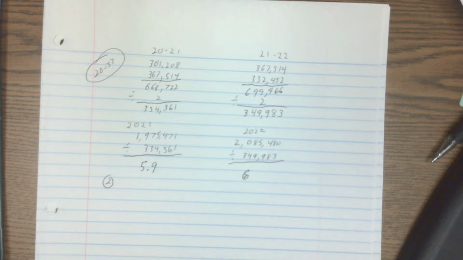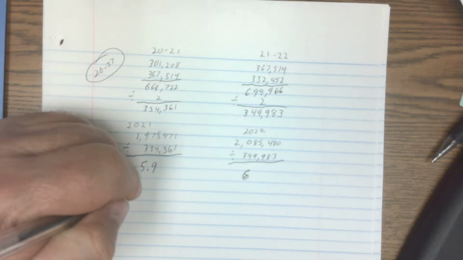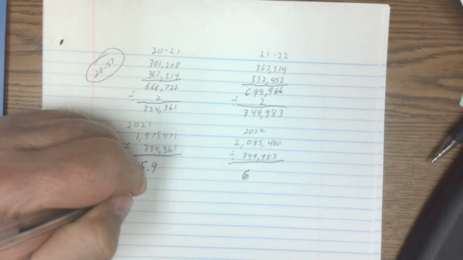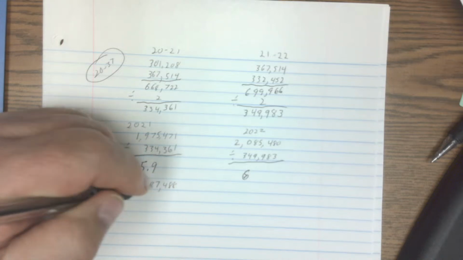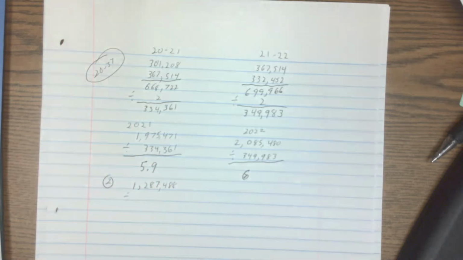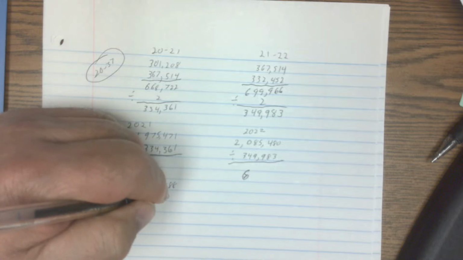Current assets, they total those up for us. In 2021, the total current assets is 1,287,488, and we divide that by the current liabilities of 405,401.